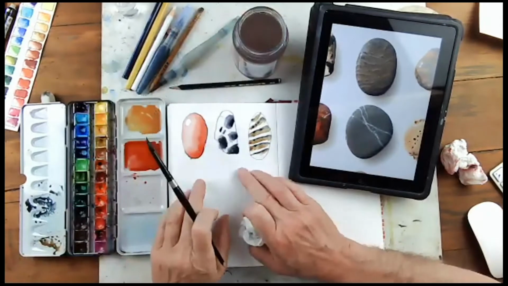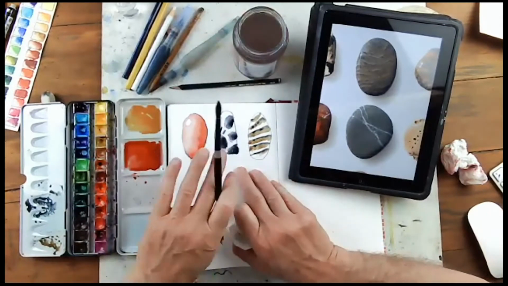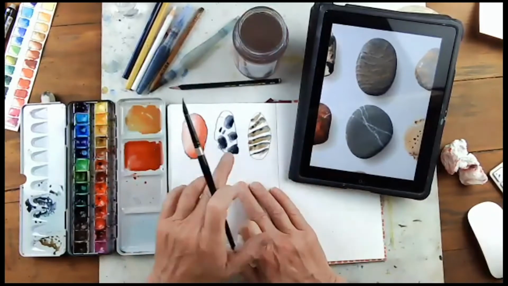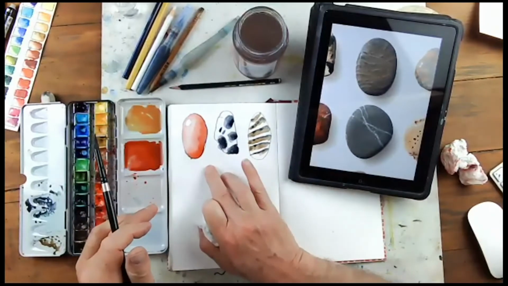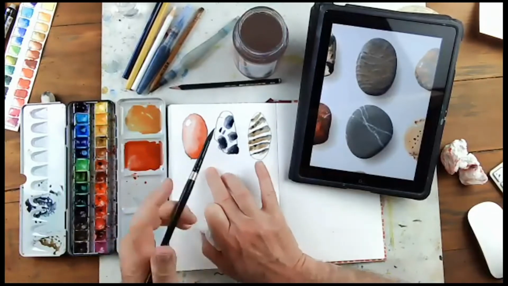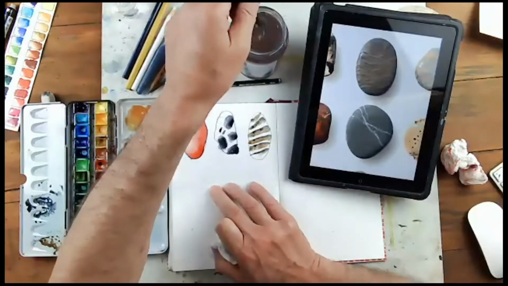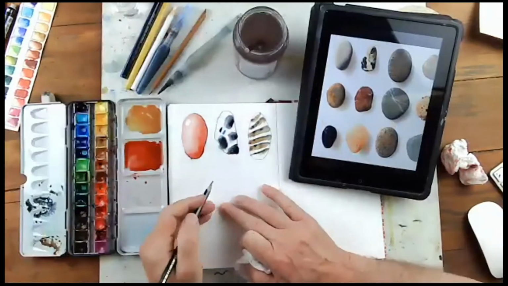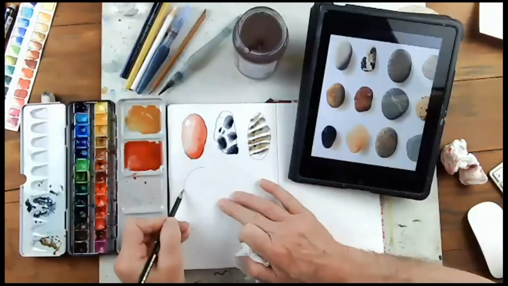I'm going to come back to these things because I haven't introduced any form. I haven't introduced any light and shadow like I have done here. I haven't done it here yet, but I'm going to shortly, but I'm going to let this dry first and then I'm going to come back. And I'm going to put it on then when it's dry. Okay, let's crack on. Let's do another one down here.